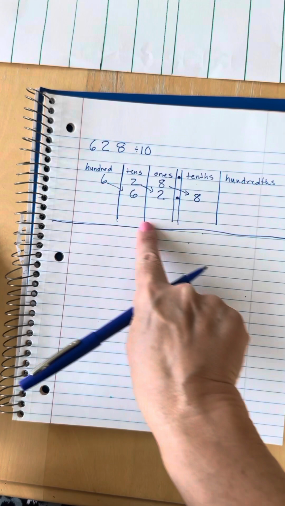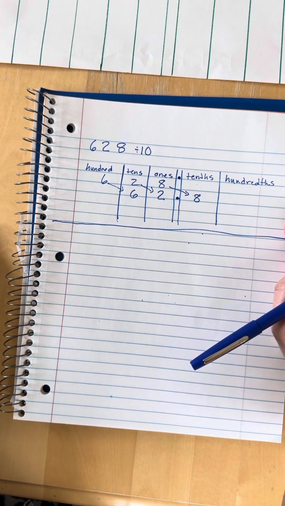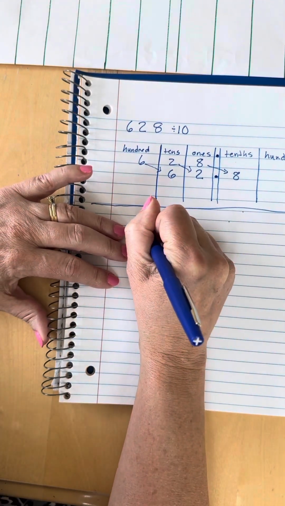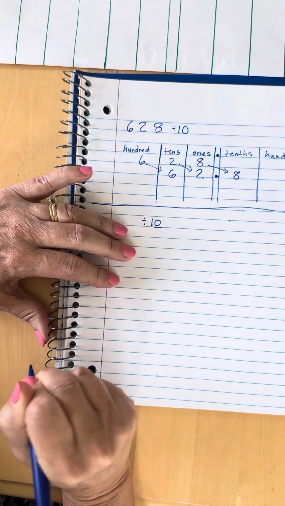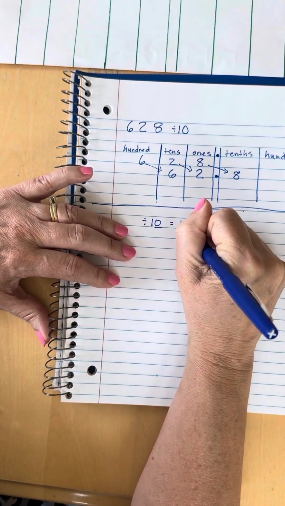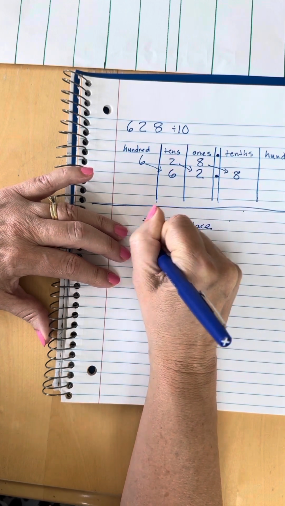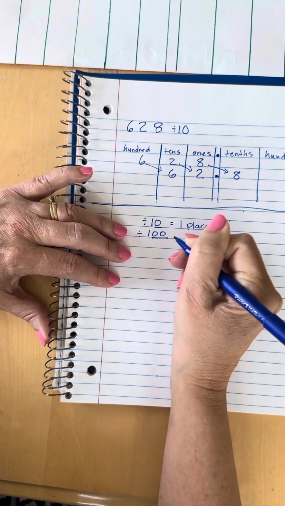Okay, in the last video, we left off with this example. We just sort of started talking about dividing by 10, dividing by 100, dividing by 1,000. So let's take a review and look at divide by 10: 1 zero equals 1 place. Divide by 100, there's 2 zeros.